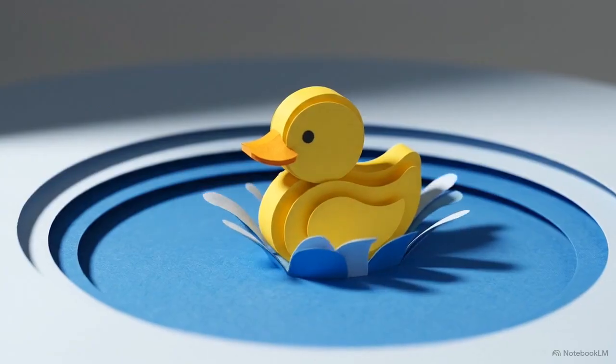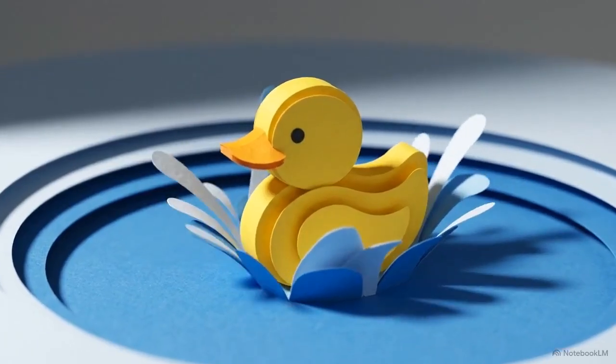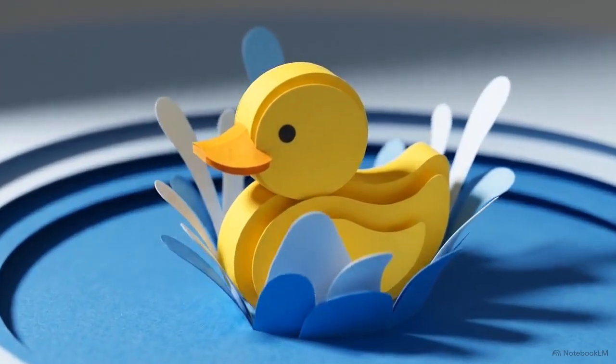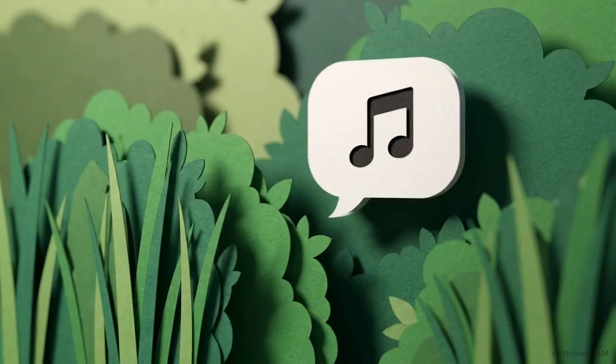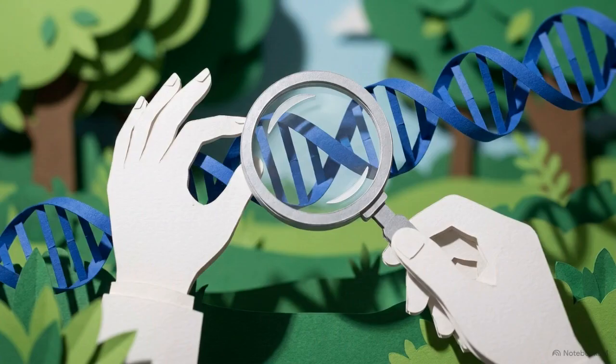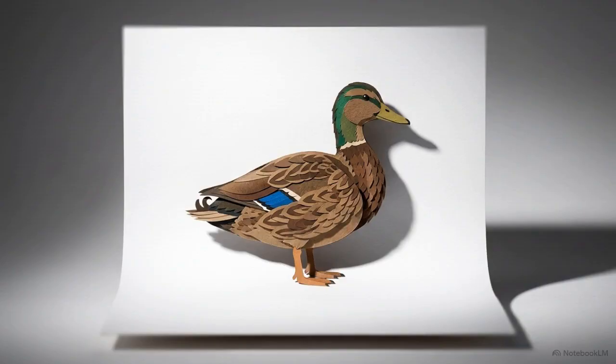Let's step out of the pet store and head over to a digital pond. Here we find a specialized approach called duck typing. If you are walking in the park and you hear a quack coming from the bushes, do you need to stop and check the animal's DNA to prove it's a duck? Python's answer is a firm no. Python operates by a simple philosophy. If it walks like a duck and quacks like a duck, treat it like a duck.